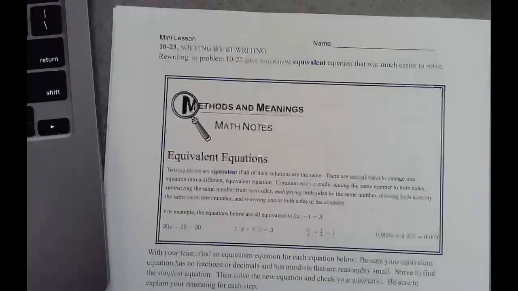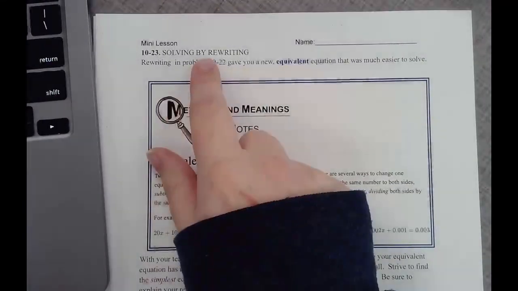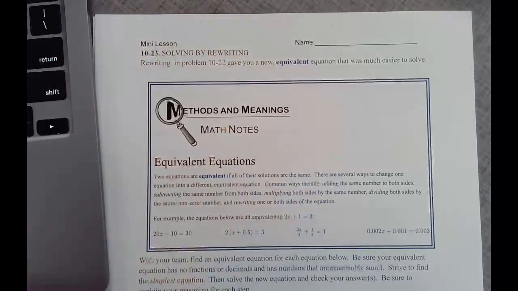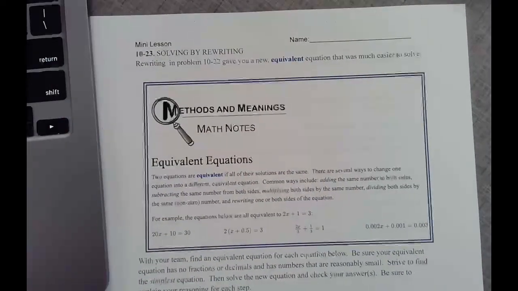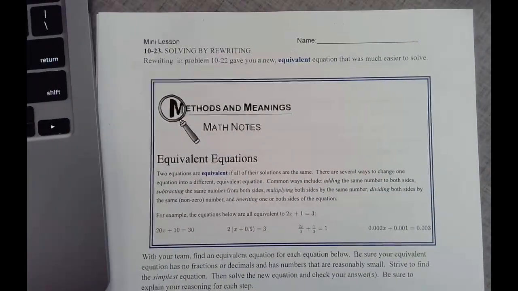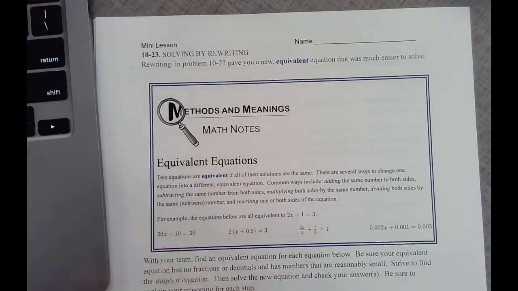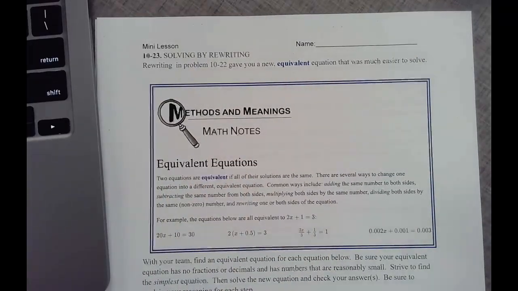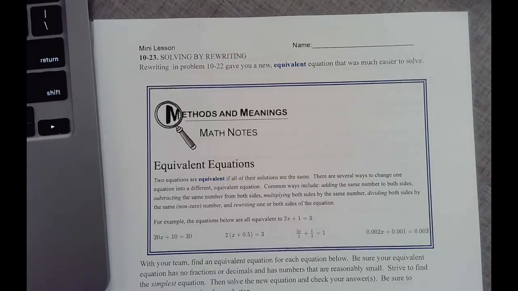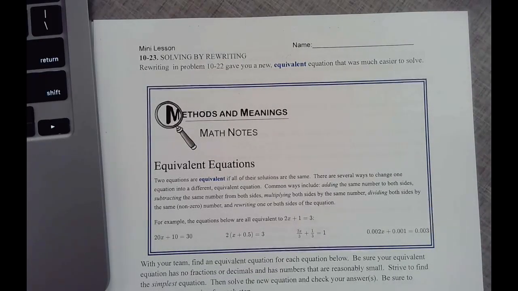All right, so for your mini lesson today, you're going to be talking about solving by rewriting. It's the idea of rewriting equations in a way that makes them a little bit simpler to solve. So it's the idea that you can actually make equivalent equations that are just simpler to work with. Two equations are equivalent if their solutions are the same. There are several different ways that we can change one equation into a different equivalent equation.